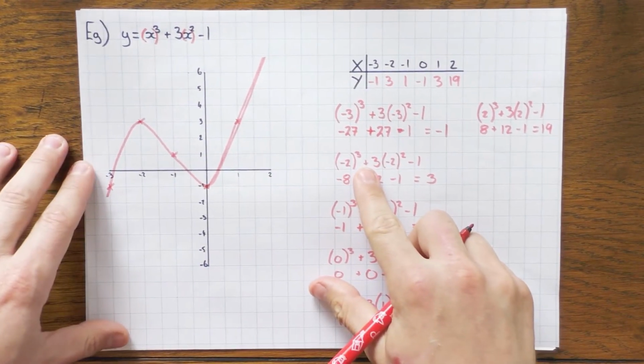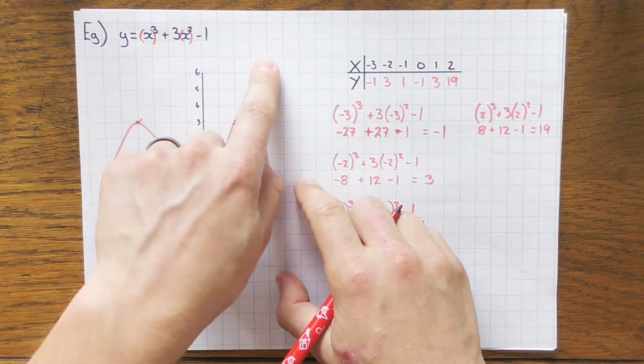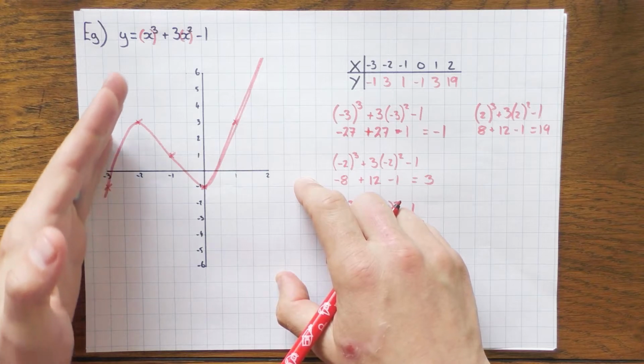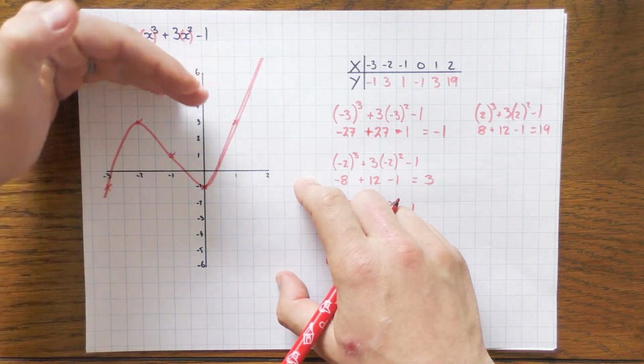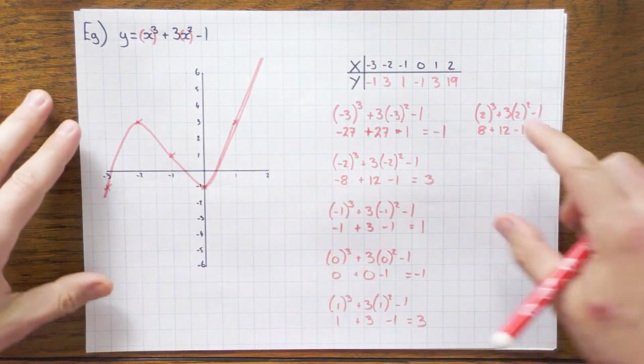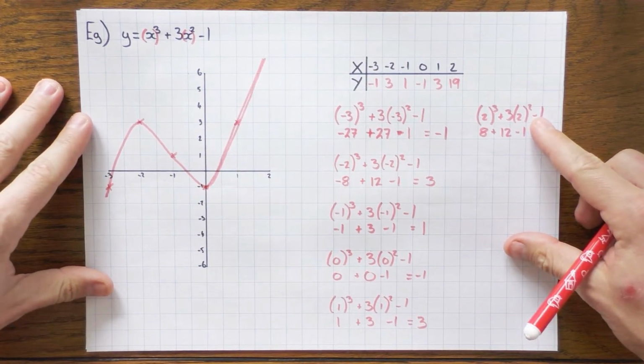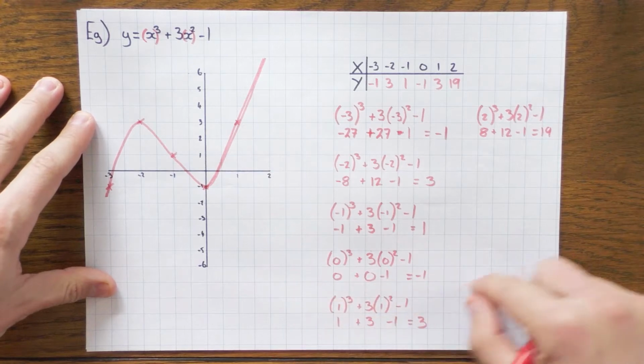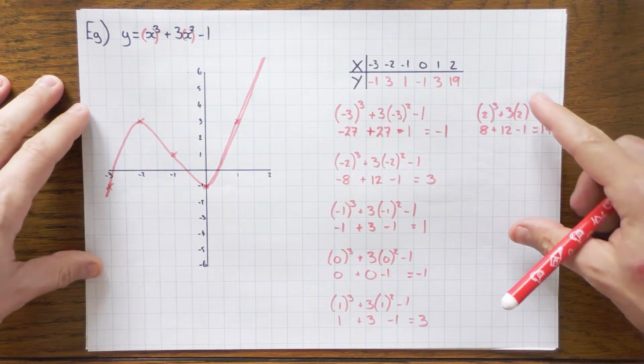Okay, and this is a more traditional looking cubic. Coming up from this direction, you'll hit a point where it turns, comes back down, you'll hit another point where it turns, and it'll carry on going back up. So that is a more traditional looking cubic, and that's how you do it without a calculator.